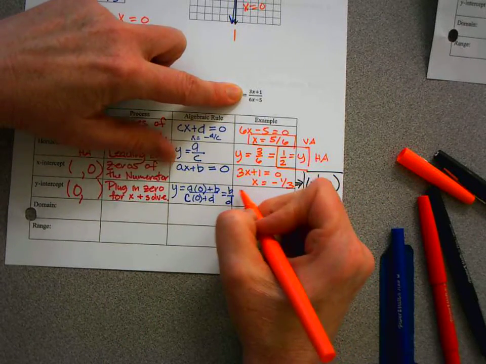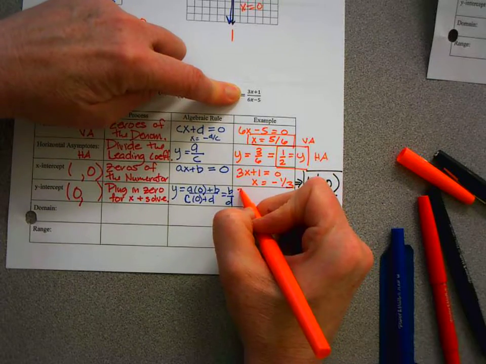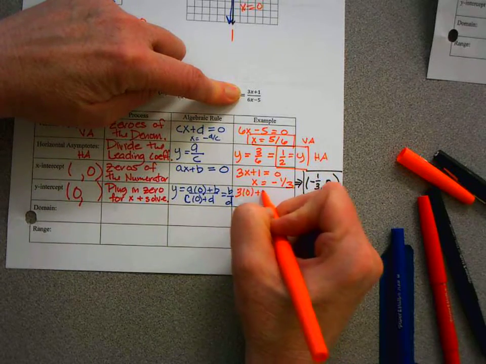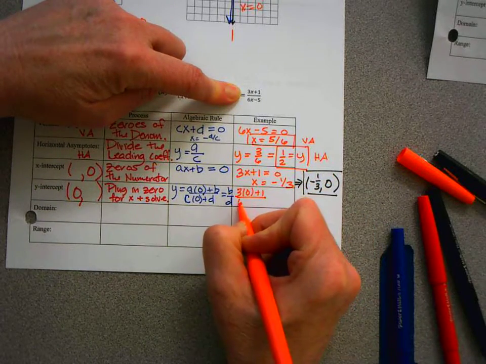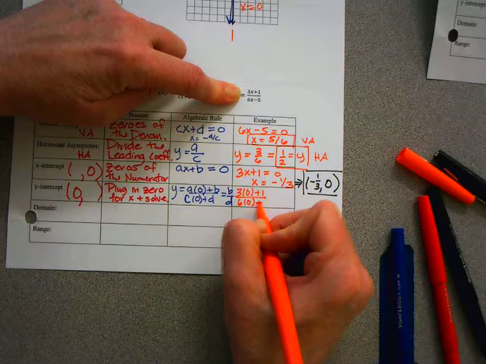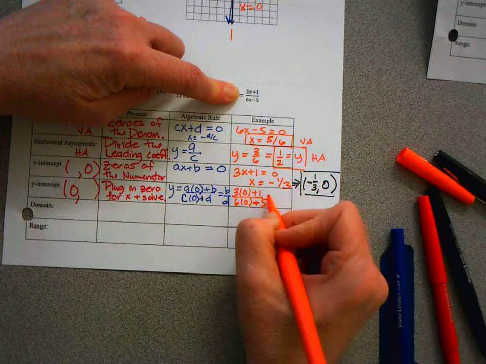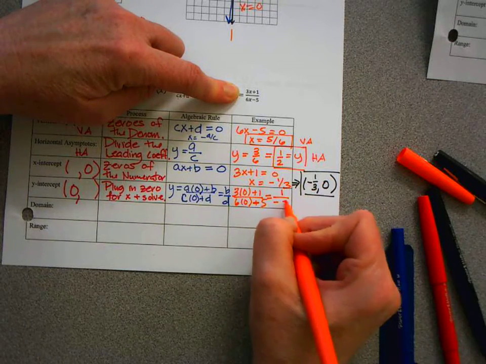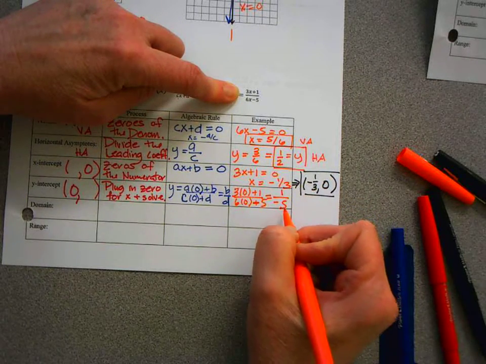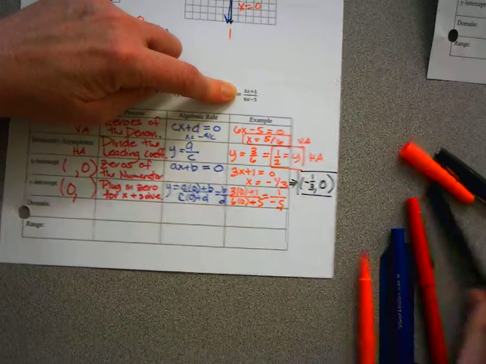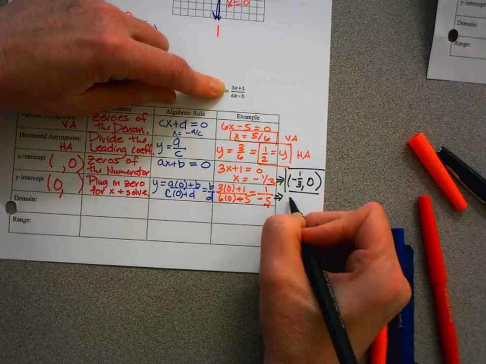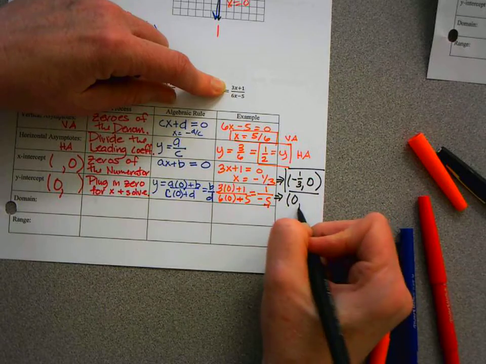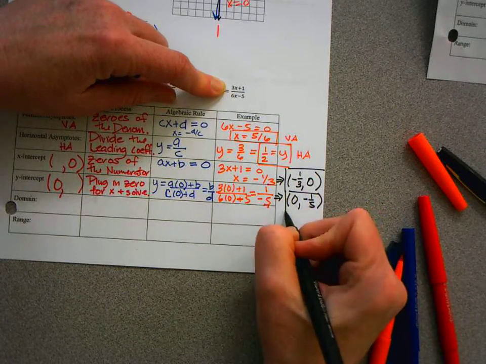So we get y equals 3 times 0 plus 1 over 6 times 0, minus 5. And then we just do the math. 0 plus 1 is 1. 0 minus 5 is negative 5. So we got a y-intercept of negative 1/5, but it's a point, remember. So x was 0, y is negative 1/5. That is our y-intercept.